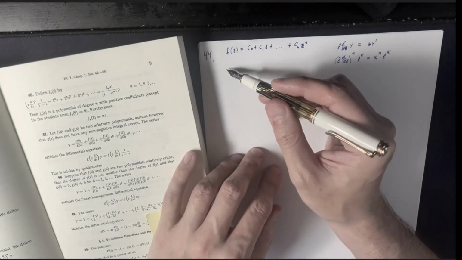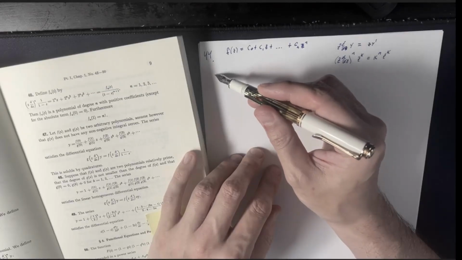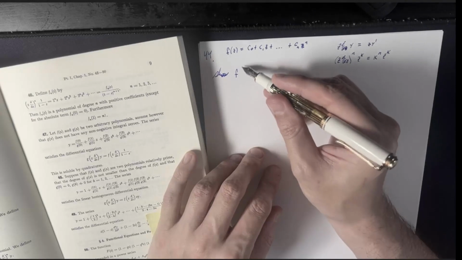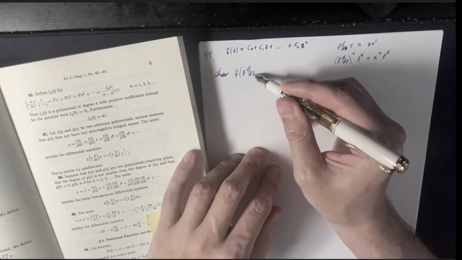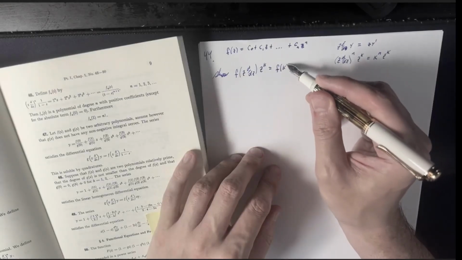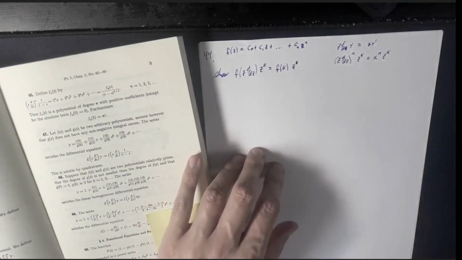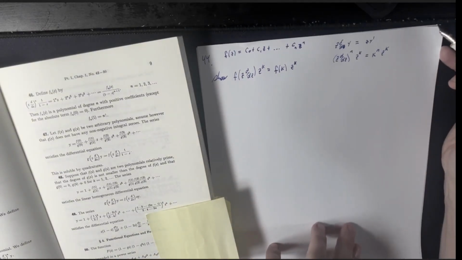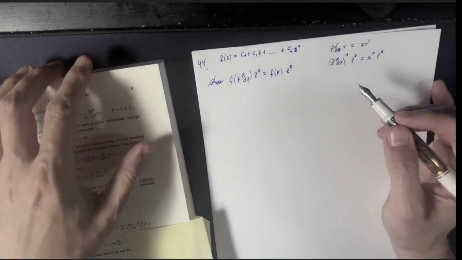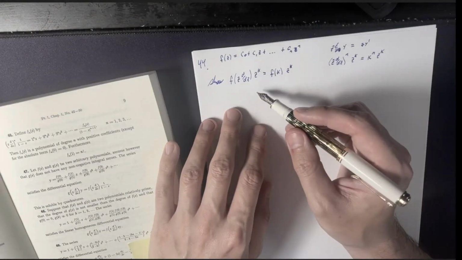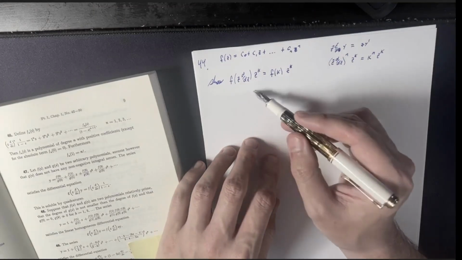So what I would have done for 44, we're supposed to show that this applied to z to the k will give you just the polynomial at k times z to the k. Seems somewhat obvious. Like it's kind of clear that this is linear.